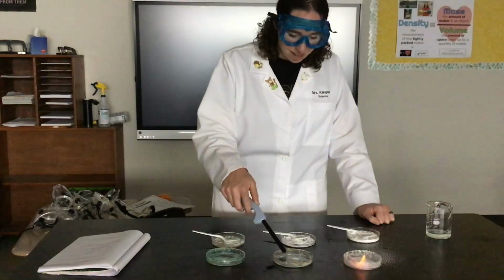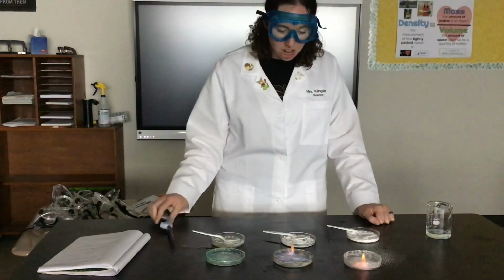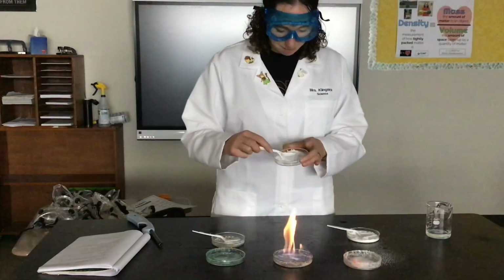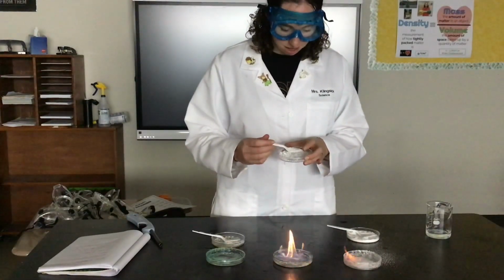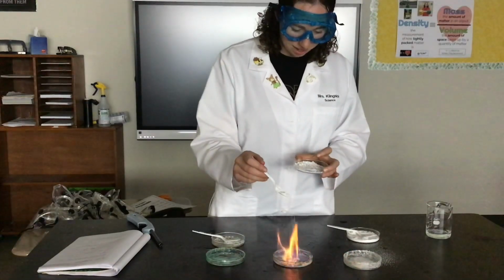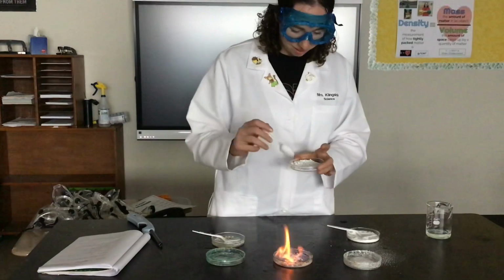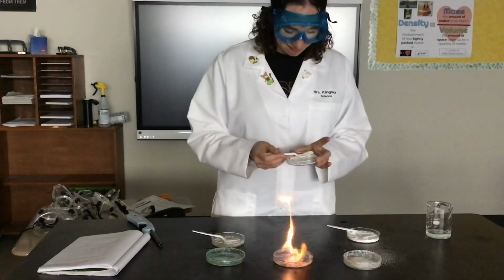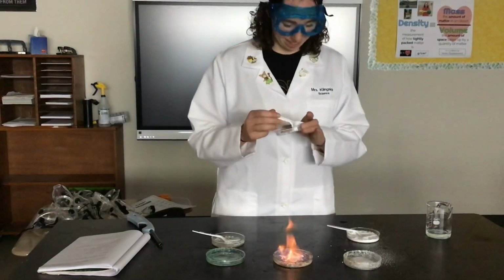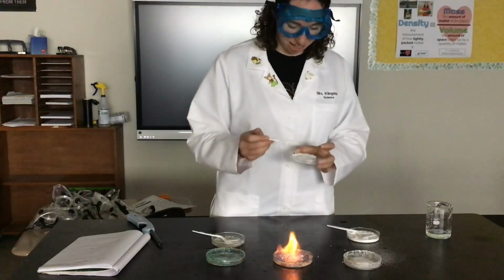All right. So again, lighting my ethyl alcohol on fire because it is flammable. Okay, now I'm going to take my calcium chloride. Again, look at the color. Okay, here we go. See how it turns it red? That lets me know that what type of change has happened? Chemical. It's a color change.